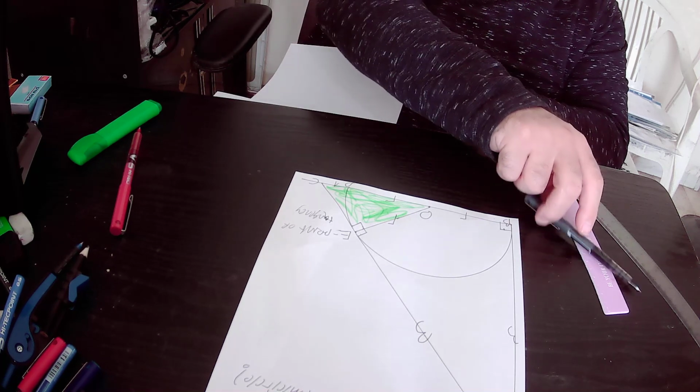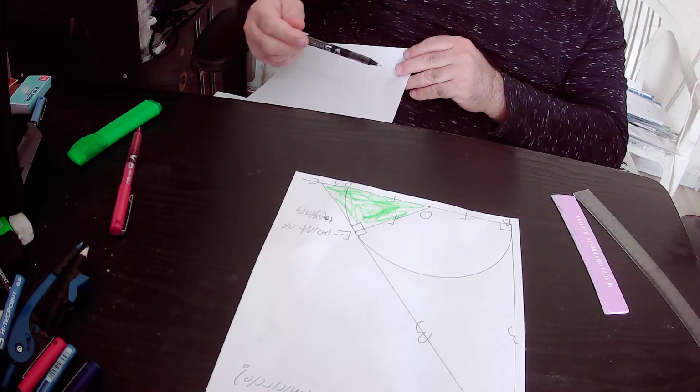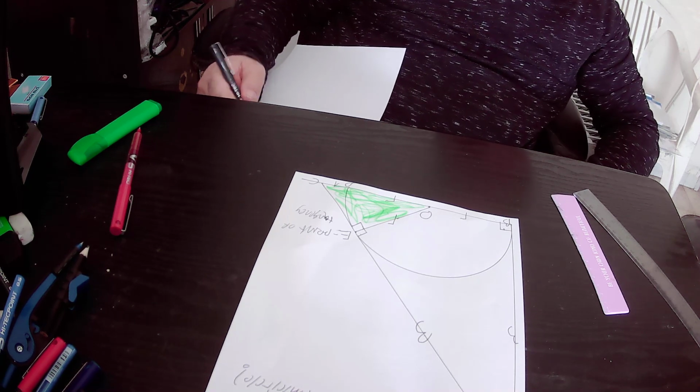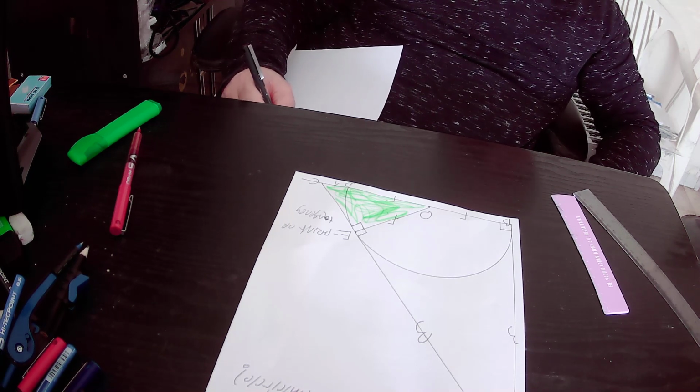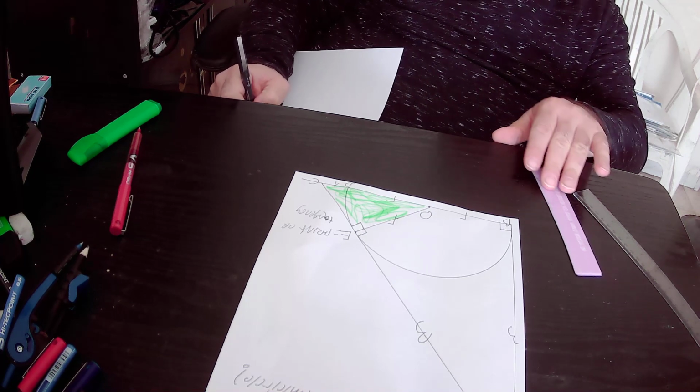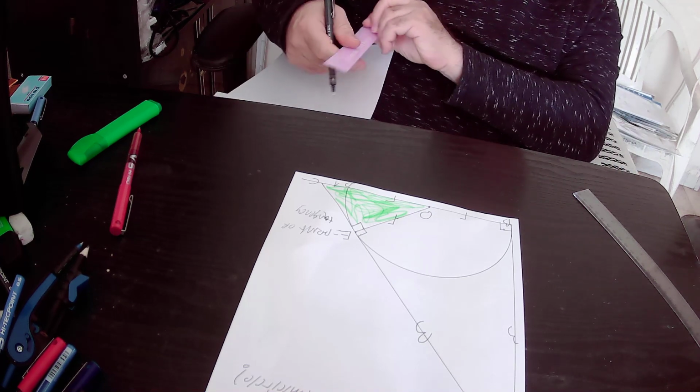On the right triangle OEC, according to the Pythagoras theorem, the square of the hypotenuse equals the sum of the squares of the perpendiculars.